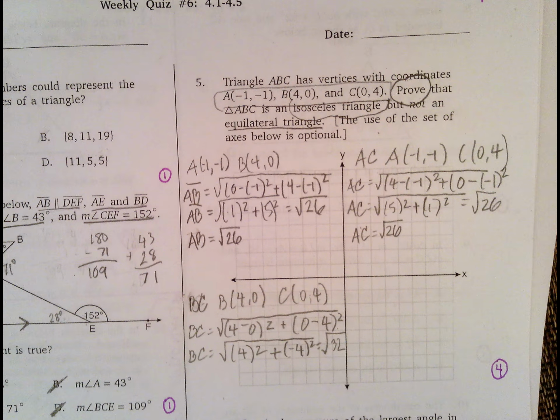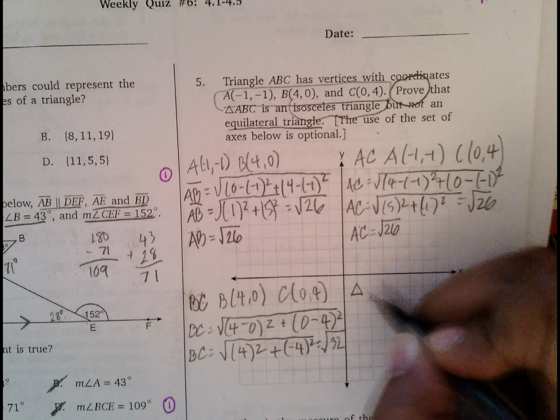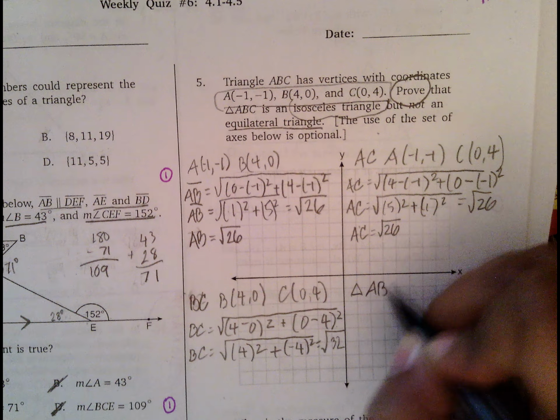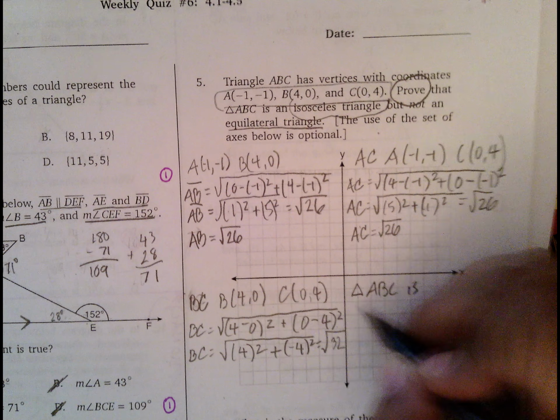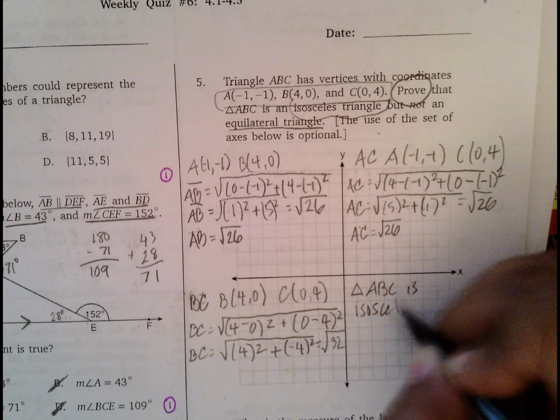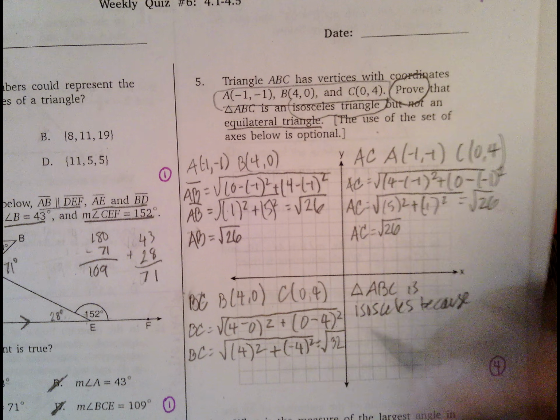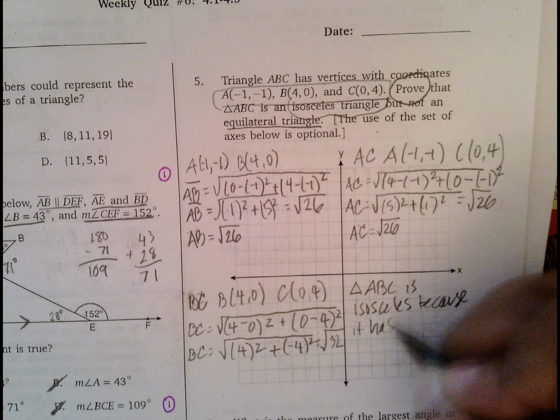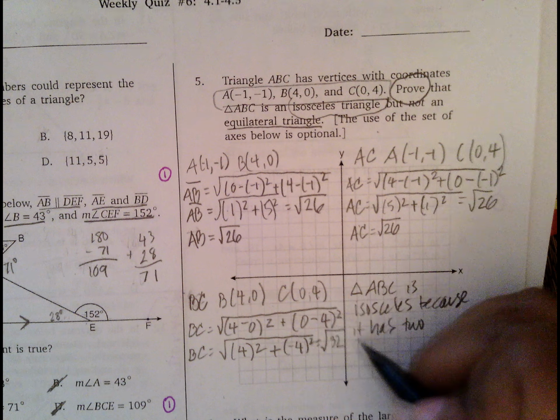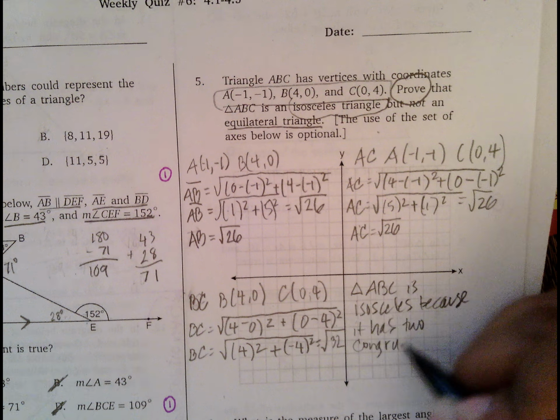So my final statement would be: triangle ABC is isosceles because it has two congruent sides.